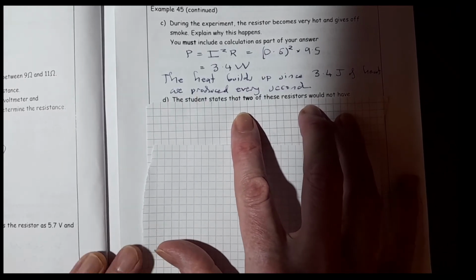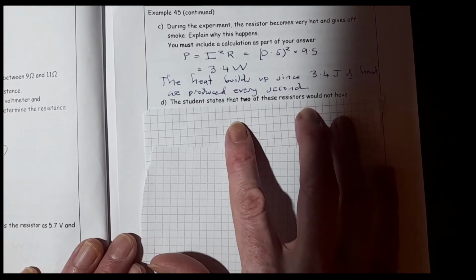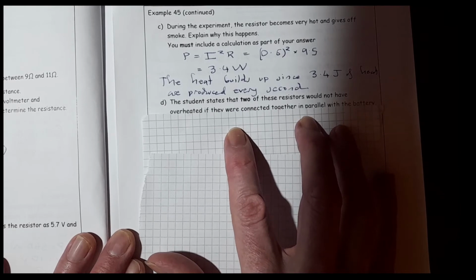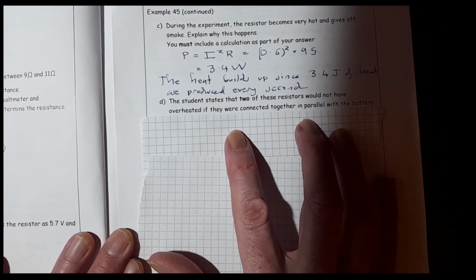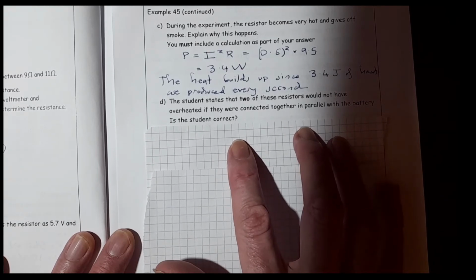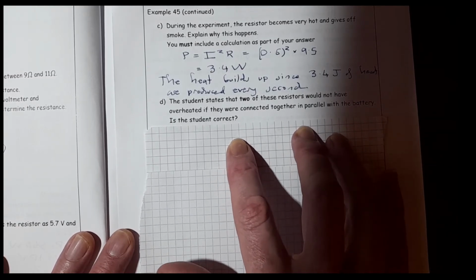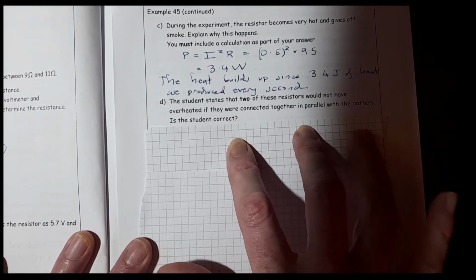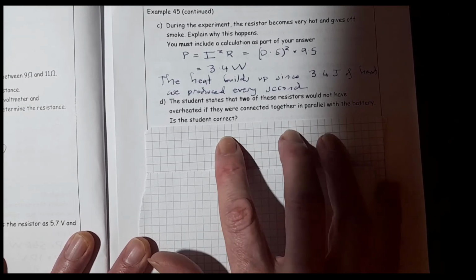Okay, next final part here. Student states that 2 of these resistors would not have overheated if they were connected in parallel. Is this correct? So what they're thinking is if you connected them in parallel, then parallel combined resistance would be less. So is the student correct?